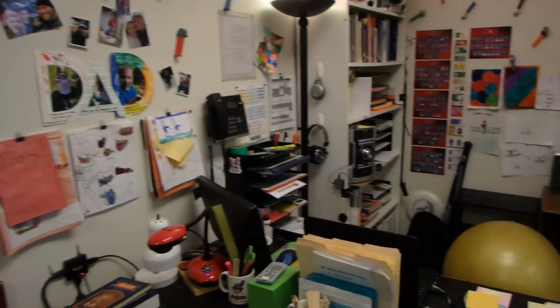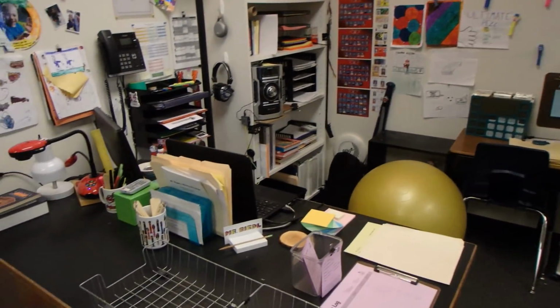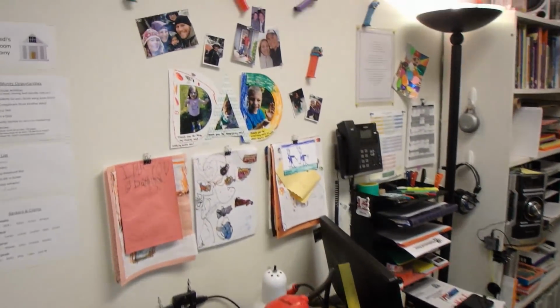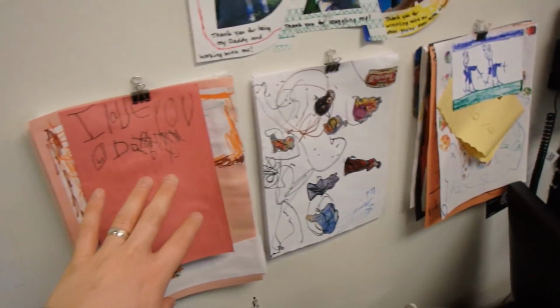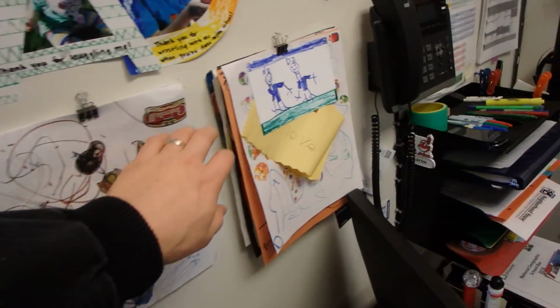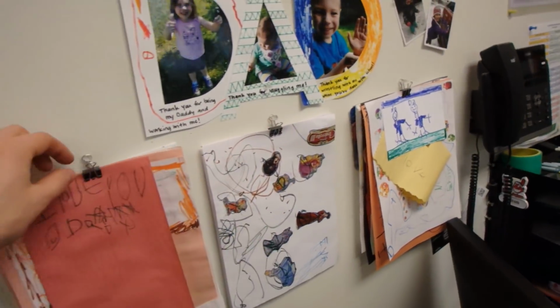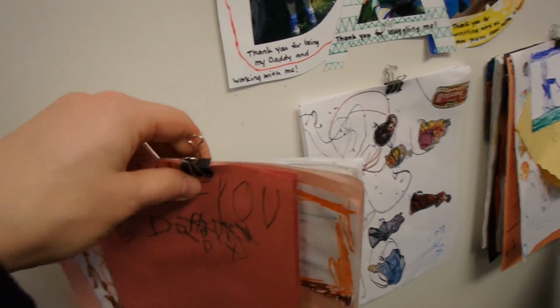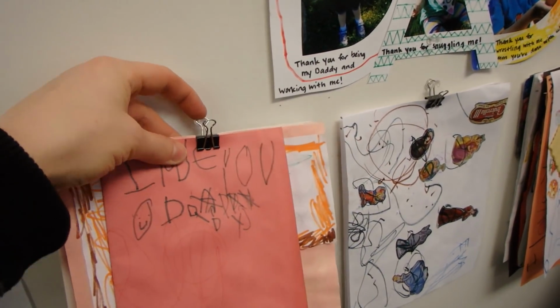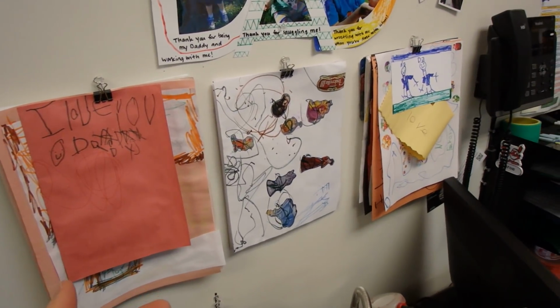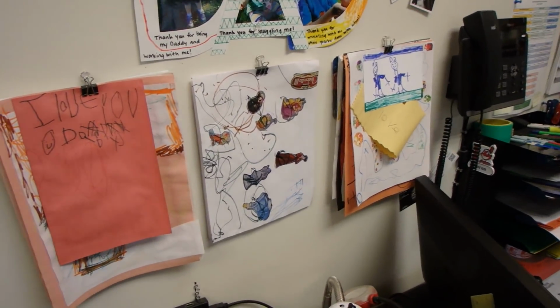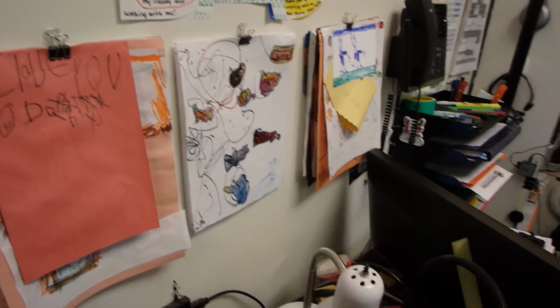All right, as for the rest of my desk workstation setup area, this is my little dad area. I have pictures of my family. This I love. I have three little sections here with a binder clip, and I use these binder clips to hang any artwork or drawings that my kids from home give me, and they always say, "Daddy, Daddy, hang this in your classroom," and I'm like, okay, I got a perfect spot.